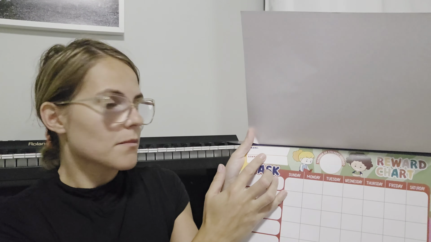Okay, so this is how my previous one looked. There's Sunday, Monday, Tuesday, Wednesday, Thursday, Friday, Saturday, reward chart, and then it says number of stickers needed. So this is whatever you come up with. And then their names, since I do have a few children, you write their names so you know whose is whose. The reward, so let's say you need 10 stickers, so you'll put 10, and then the reward is whatever you come up with.